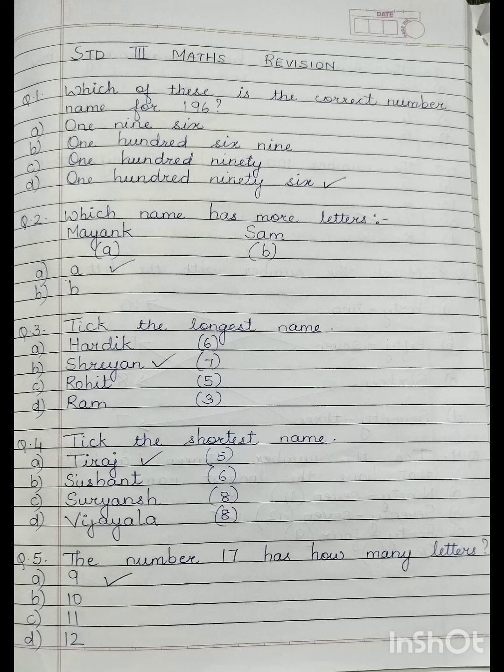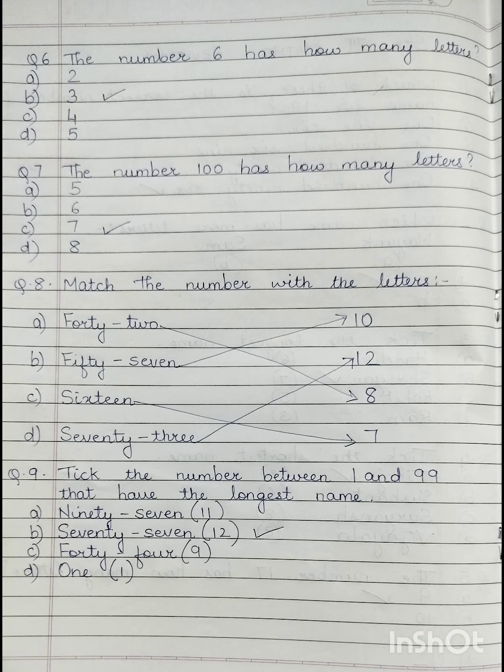Option B, Shreyan has 7 letters. Fourth one, tick the shortest name. Option A, Tiraj, as it has only 5 letters. Fifth one, the number 17 has how many letters? Option A, 9 letters. Sixth one, the number 6 has how many letters? Correct answer is B, 3.